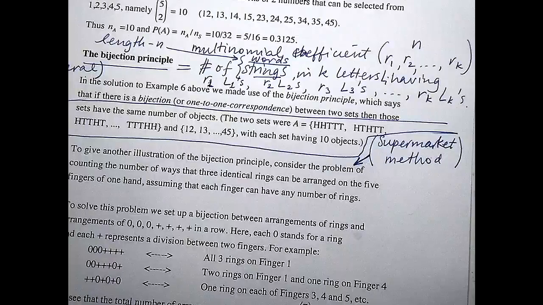One ring, sorry, did you say one finger with 3 rings? Yes. And then 4 fingers with no rings? Yeah, so there's one finger with 3 rings and four fingers with no rings. So why do I have 4 pluses instead of 5? What do the pluses mean? How did you get this idea?